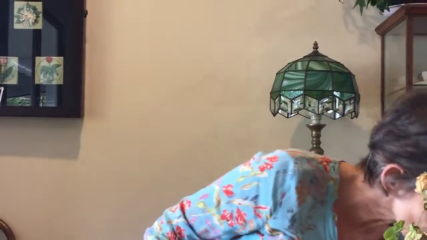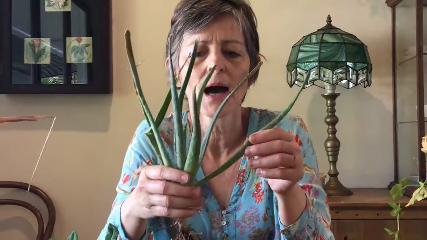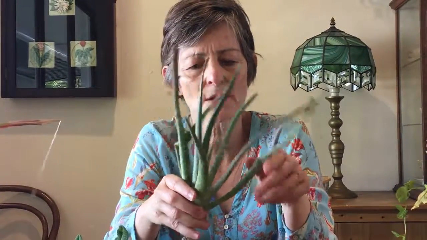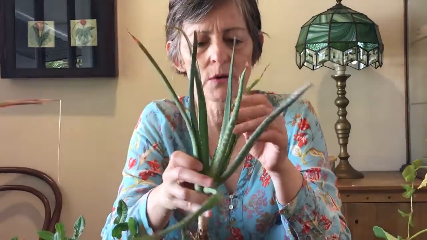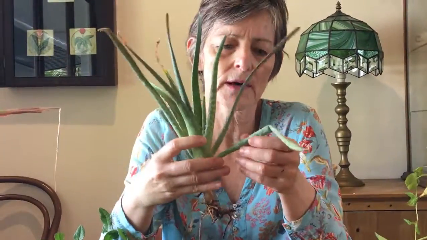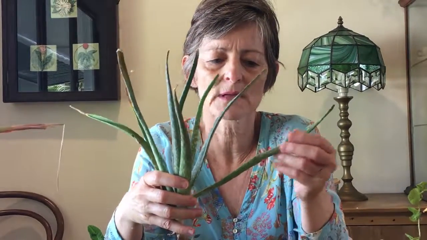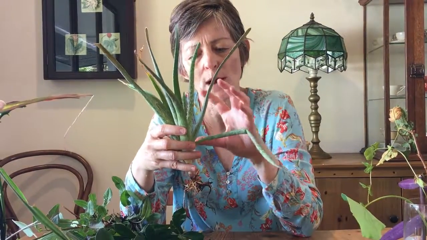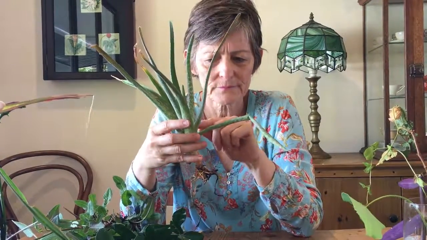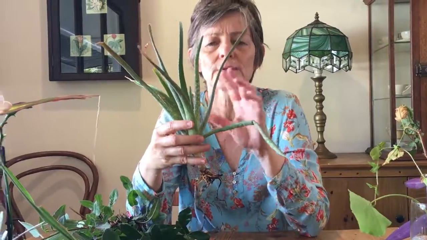The next type of modification is, of course, back on our aloe, for storage. Similar to our stem modifications, our onions and our tubers and so on, this is modified for water storage, if you like. Obviously we harvest the gel from this. So we have two modifications in one: the leaf modified for storage of the water, but we also have these spines on the margin.